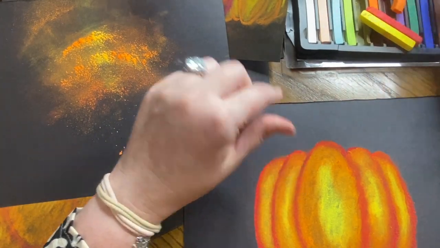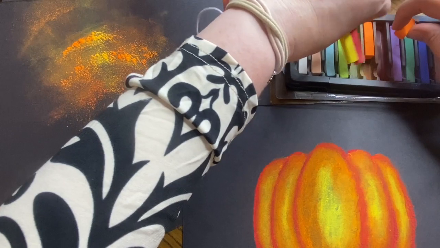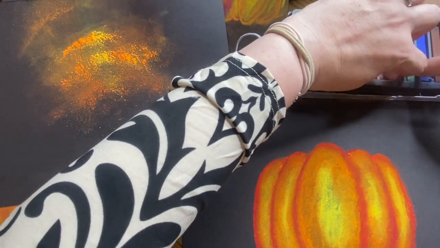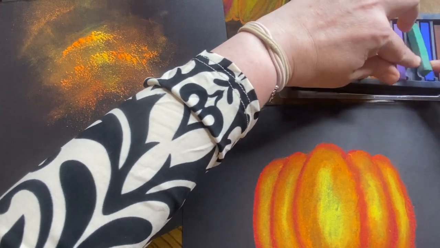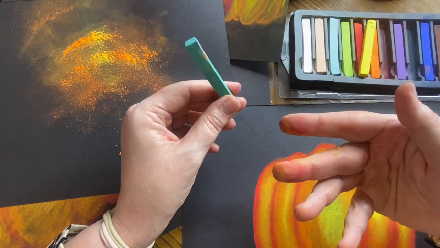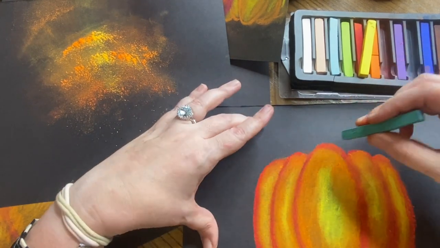Okay. Now I am ready to do a stem. So I'm going to pick green. I'm going to put these back because I'm done with them. Maybe I'll use the yellow too. I don't know. So I want to pick the green. Notice my fingers are a little dirty at this point. That's fine. We're going to wash them at the end.